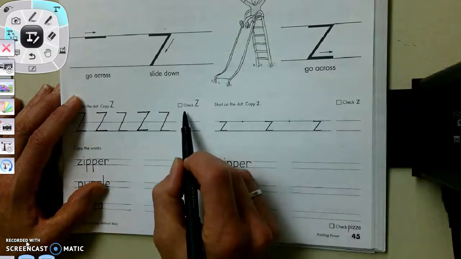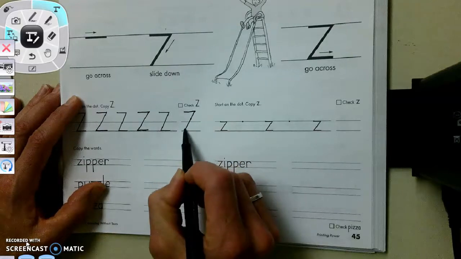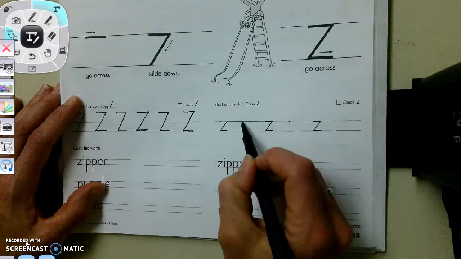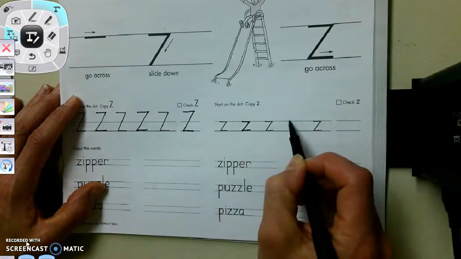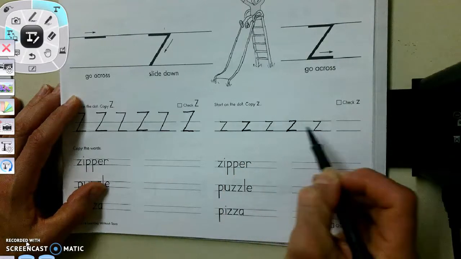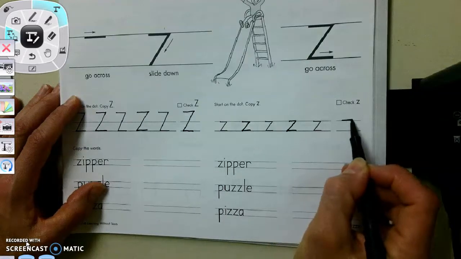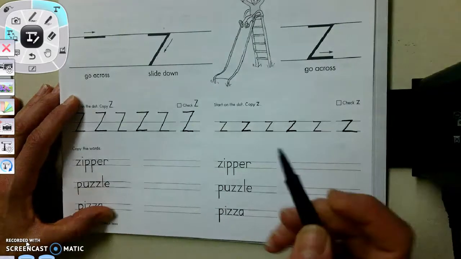Make those lines as straight as possible. Across, slide, across. And when you do your lowercase, we're just going in, across. Stay in the lines. You can trace the line across, slide, trace the line across.